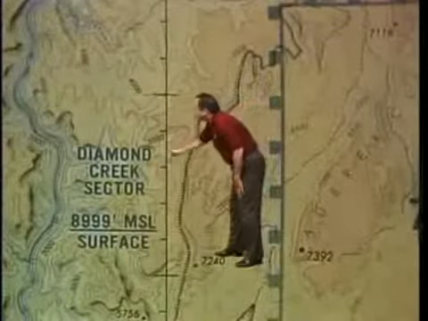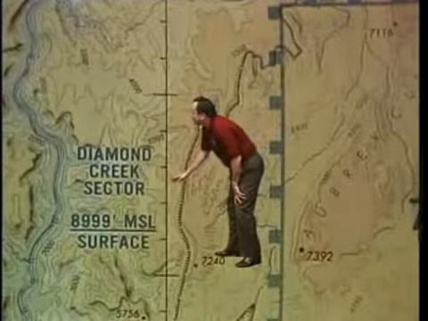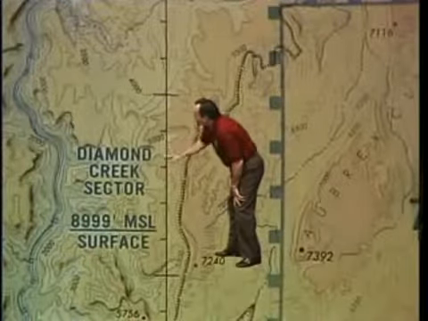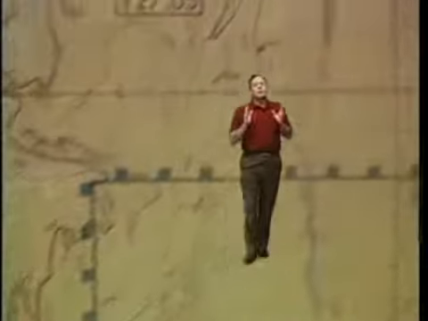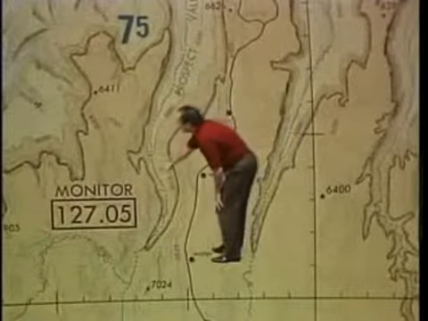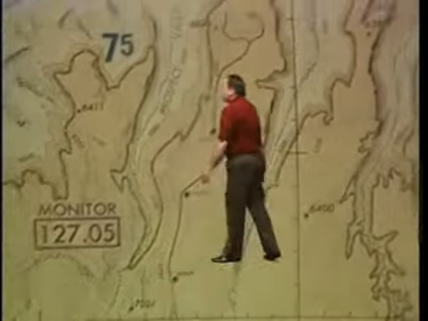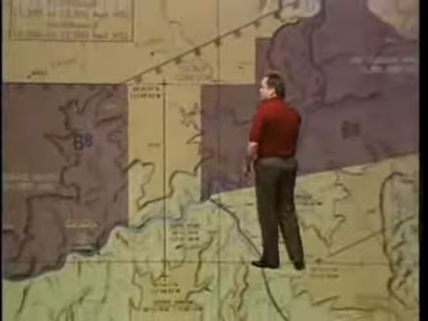Just to the right is yet another sector. This sector is the Diamond Creek sector. Here you can't fly from the surface to 8,999 MSL. To fly in the Diamond Creek sector, you must be 9,000 feet MSL and above. And in the Diamond Creek sector, the frequency for you to monitor is frequency 127.05. As we look at this chart, you'll see there are several sectors and frequencies for each sector.